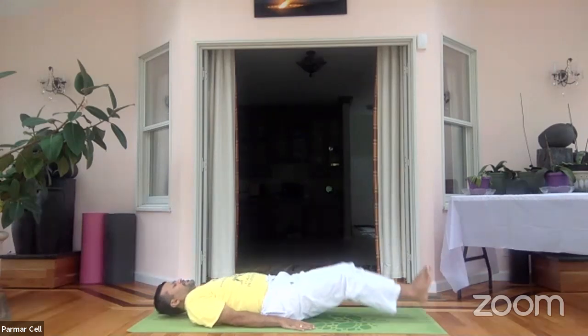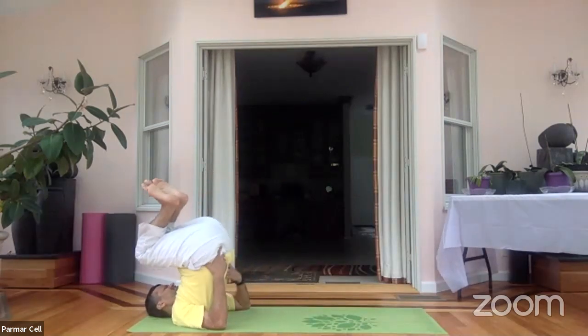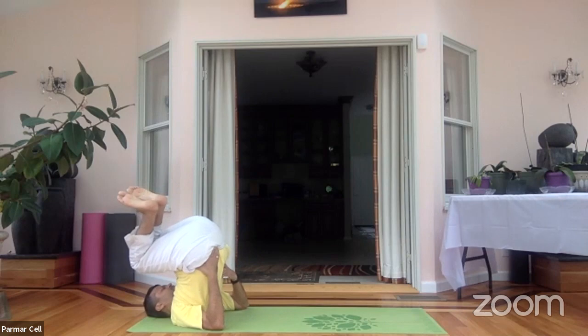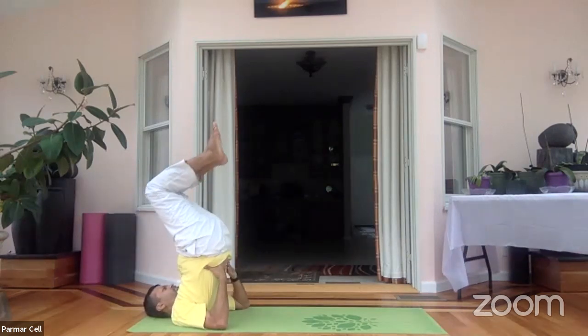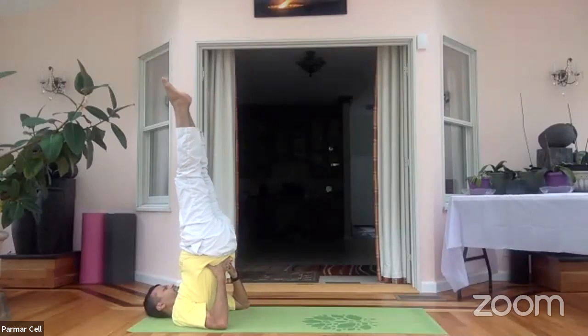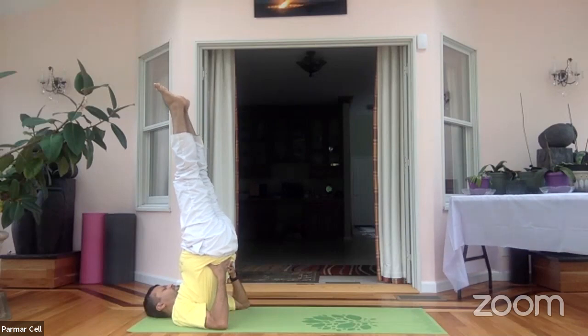Bring both the legs up, push your hips up, walk your hands higher and closer. And then straighten the legs. Don't look anywhere else. Just look at your toes or close your eyes.